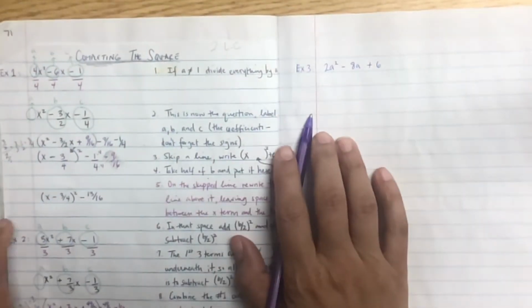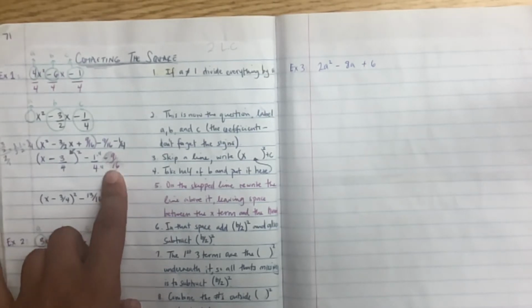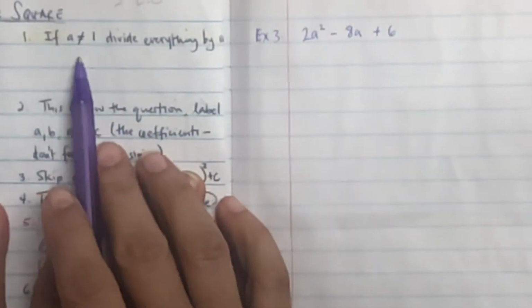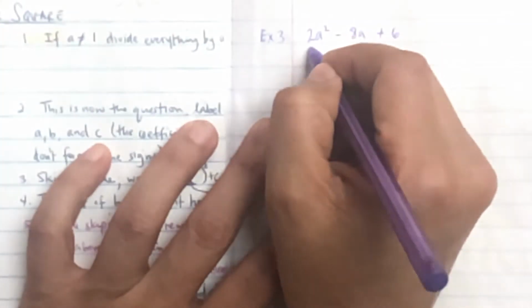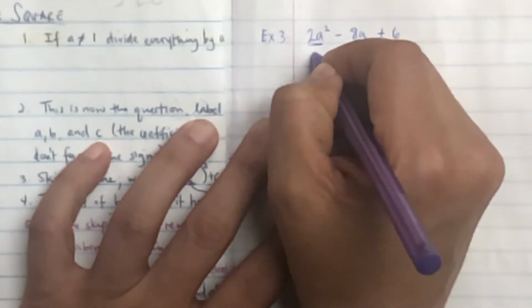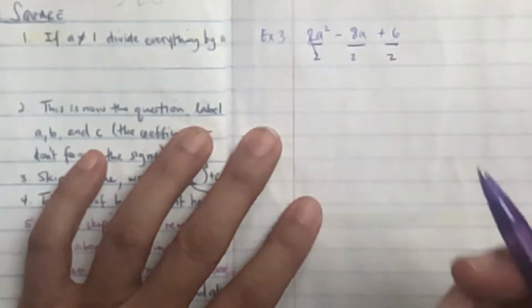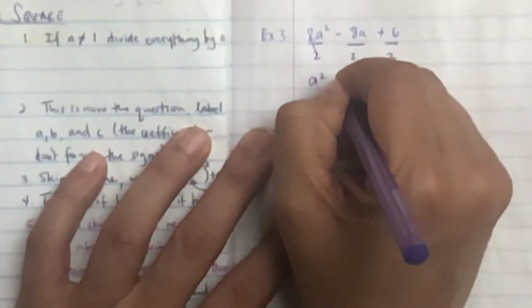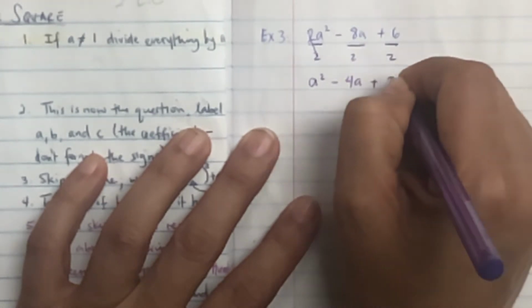Alright, we're going to at least take a look at one that doesn't give you fractions. So let me work through another example. If a is not equal to 1, divide everything by that. So we'll divide everything here by 2. Now we're going to go ahead and cross that out. That's going to be a squared minus 8 divided by 2 is 4, and 6 divided by 2 is 3.